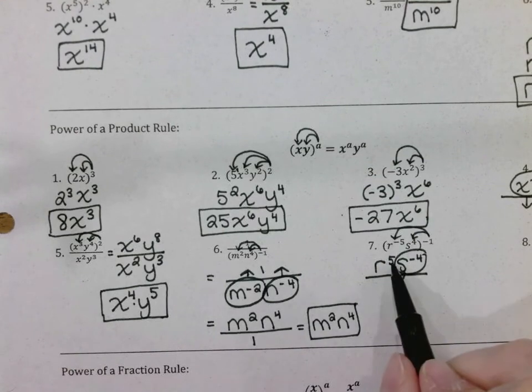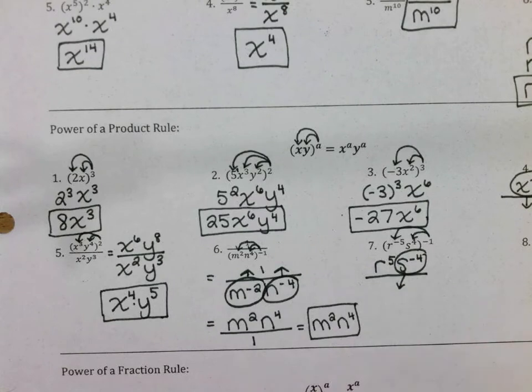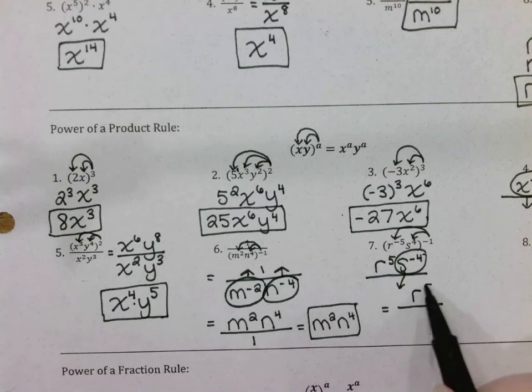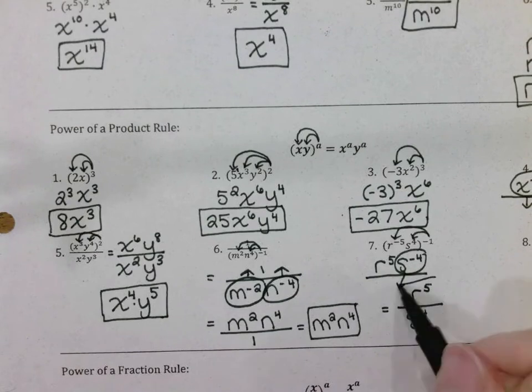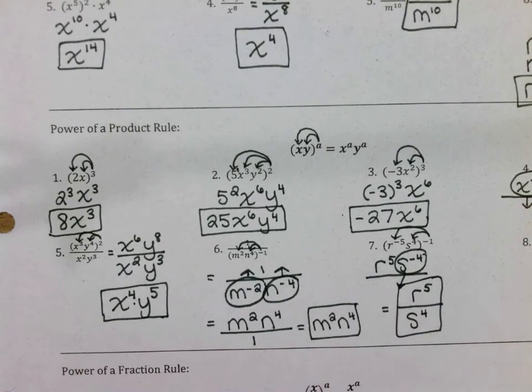R to the 5th can stay right where it is because that's a positive exponent. We don't have to move those around. So our final answer, we have r to the 5th in the numerator, and now s to the positive 4 in the denominator. Remember, we can't take this any further. We can't combine terms with different bases. Keep that in mind.